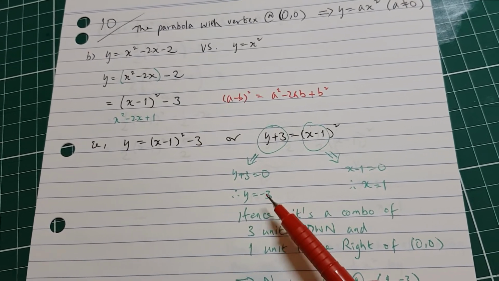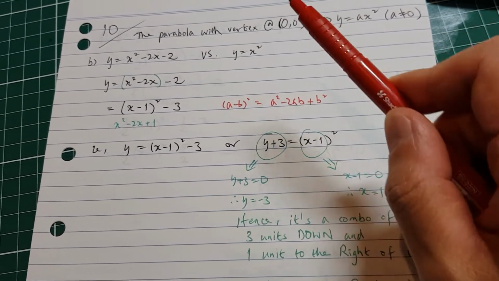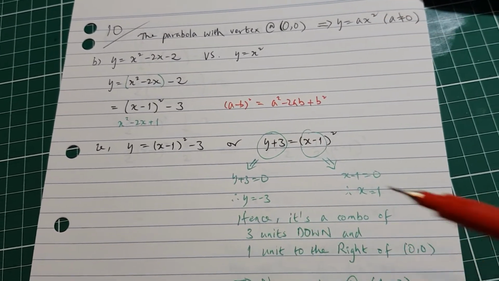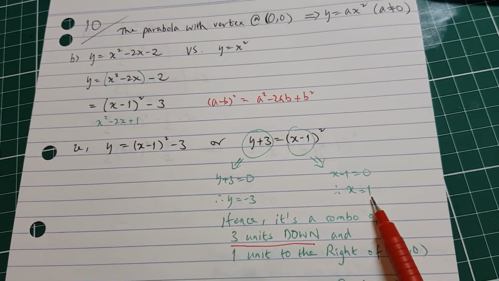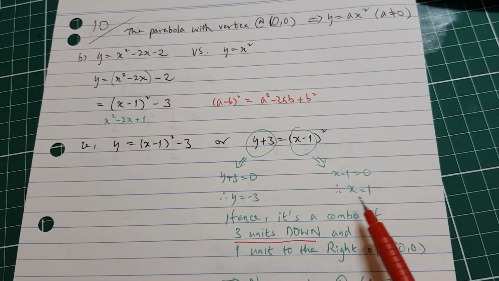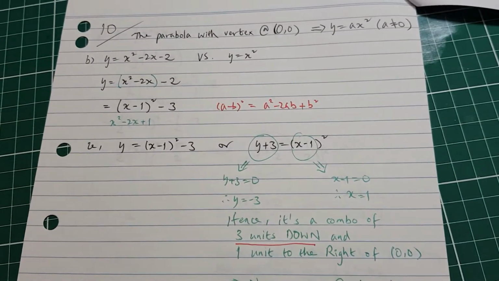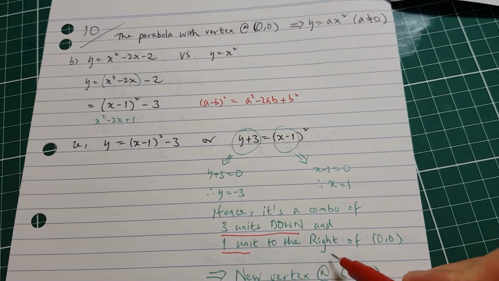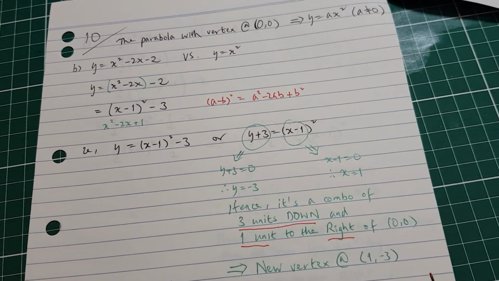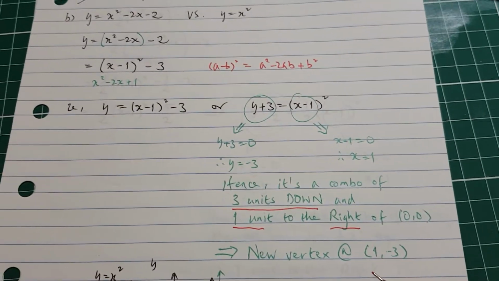So y is a -3. So remember, anything associated with y, meaning moving up or down. Because it's negative, down by 3 units. So here we go, 3 units down. And x equals 1. That's a positive value. So anything associated with x is either right or left movement. So it's positive, so it's to the right by 1 unit. So there you go, 1 unit to the right. So that's all you got to remember. Now, that means your new vertex is now 1 comma -3.